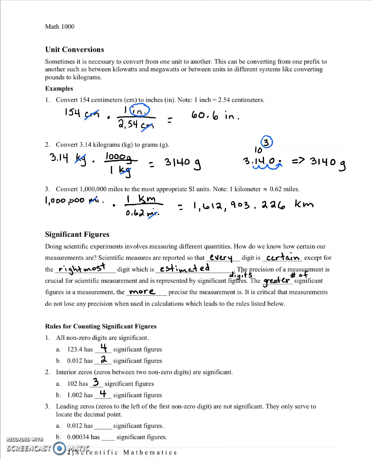Okay, leading zeros, which are zeros to the left of the first non-zero digit, are not significant. So in this case, our 2 zeros are before our first non-zero digit. So they are not significant, they're just there so we know where the decimal point is. So 0.012 has 2 significant figures.